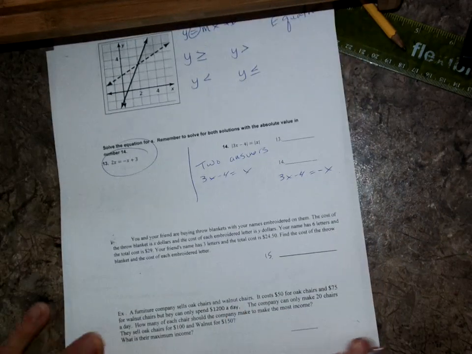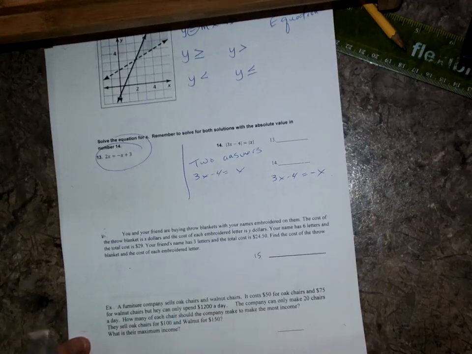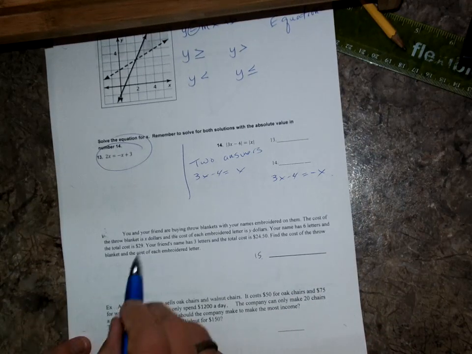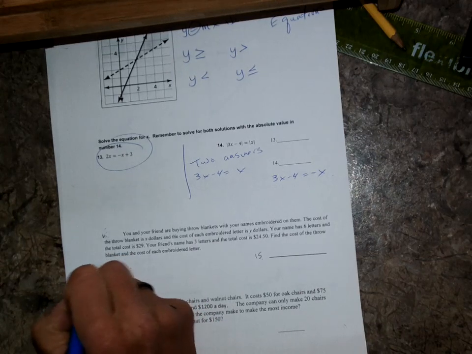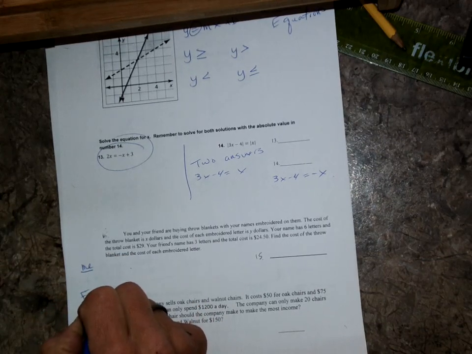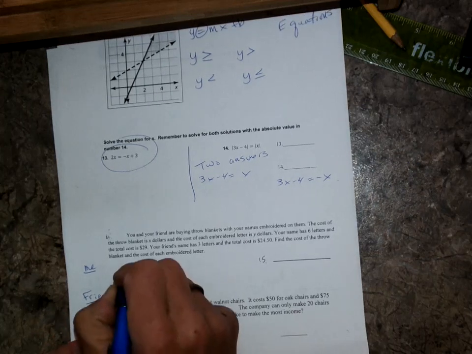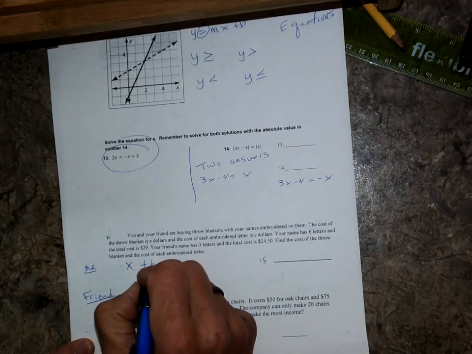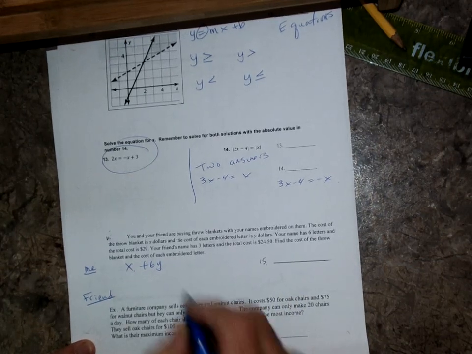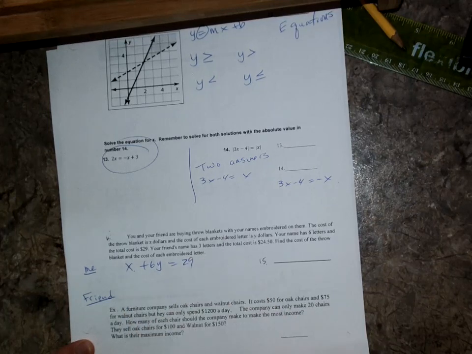15, I'm almost done. You and your friend are buying throw blankets with your names embroidered. Okay, the cost of the throw blanket is x dollars. So here's me. Here's my friend. I'm going to buy a blanket, and then I'm going to put 6 letters on my blanket. It looks like it's going to cost me $29.